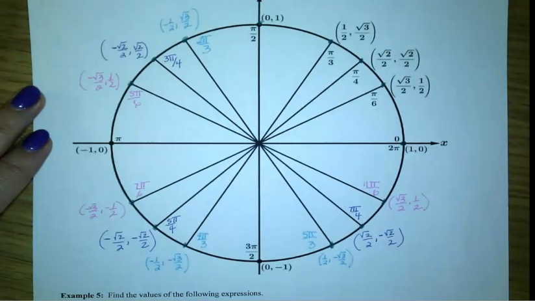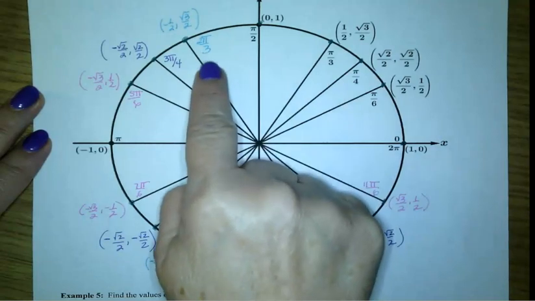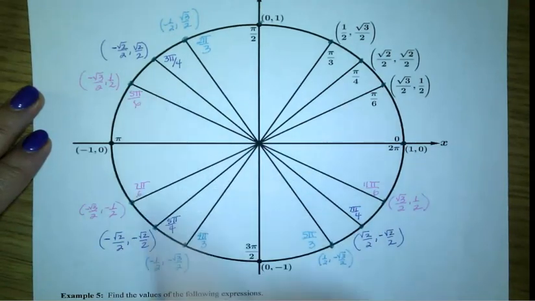All right, let's double check and see how we did. So we have 2 pi over 3, 3 pi over 4, 5 pi over 6, 7 pi over 6, 5 pi over 4, 4 pi over 3, 5 pi over 3, 7 pi over 4, 11 pi over 6. So how did we do on the radians? Are we thumbs up on the radians, I hope?